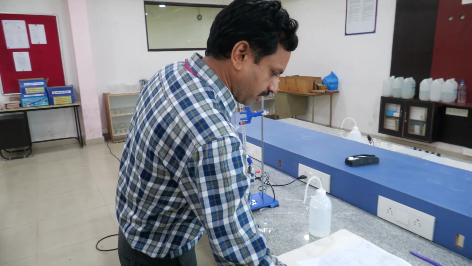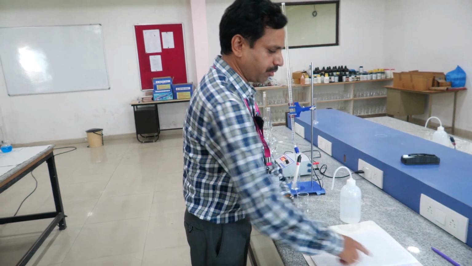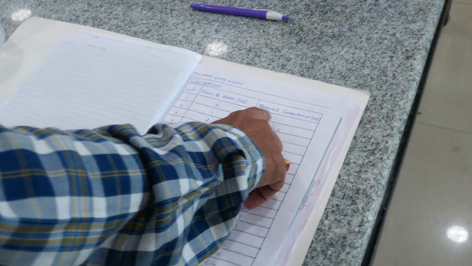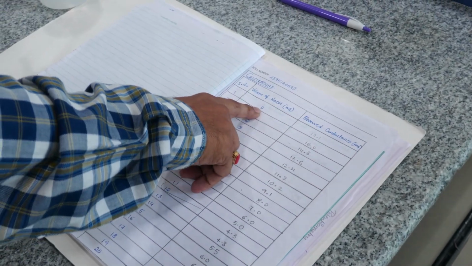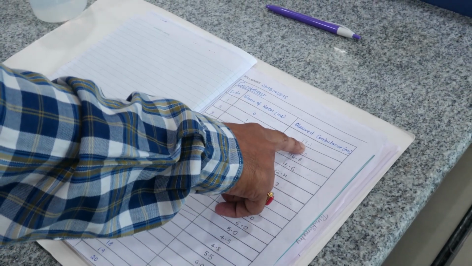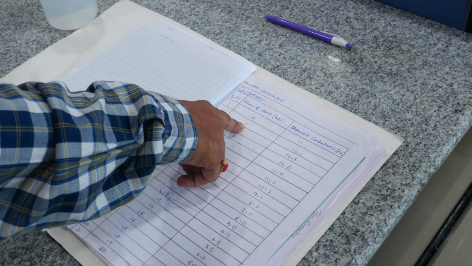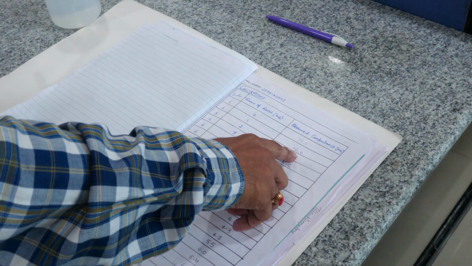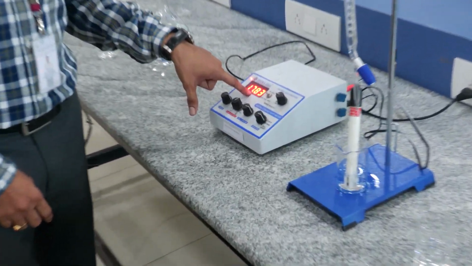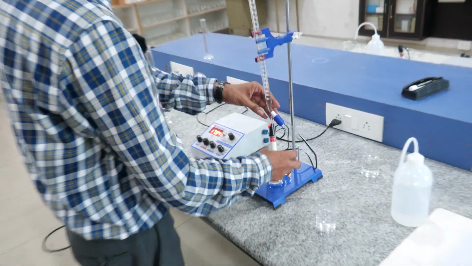After taking these readings, we'll draw a table: serial number, volume of NaOH and observed conductance. Initially we have not added anything, so we write 0. The conductivity is around 17.1. Then we'll add 1 ml of NaOH and see the conductivity. Now the conductivity is 17.83. So we'll add another 1 ml.